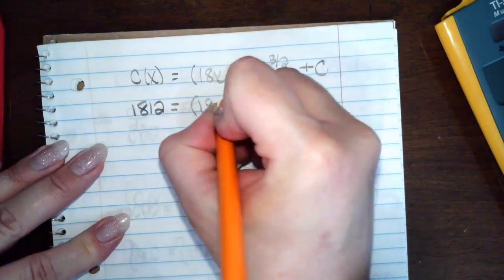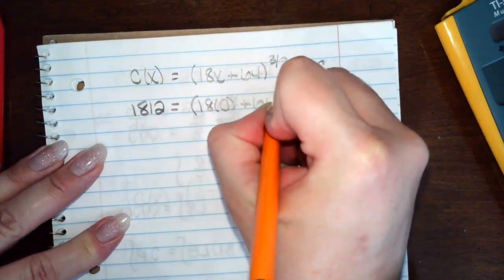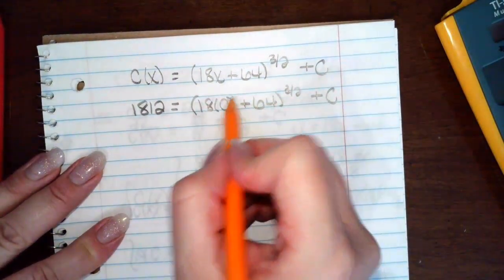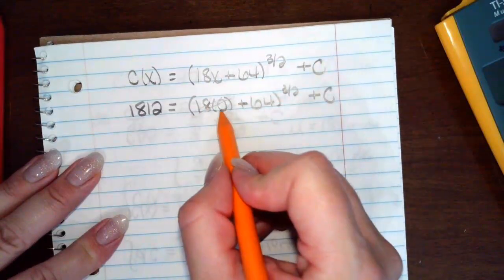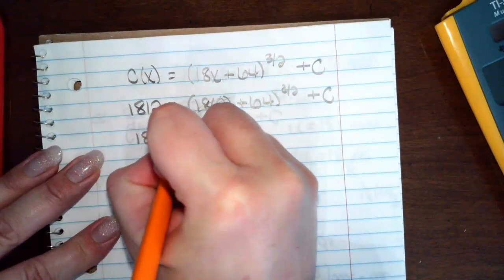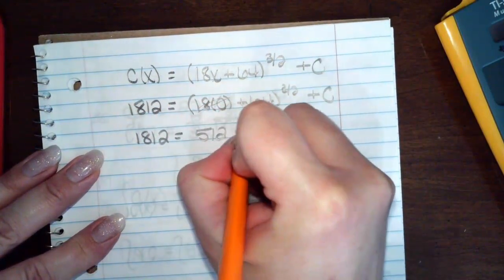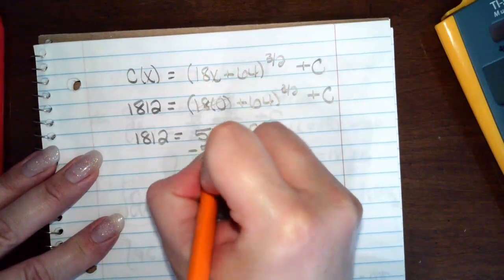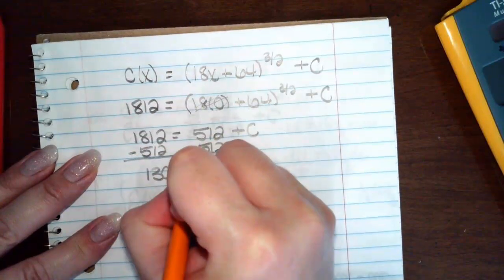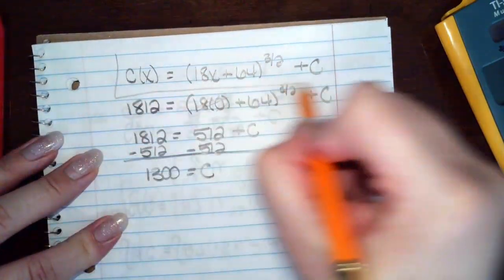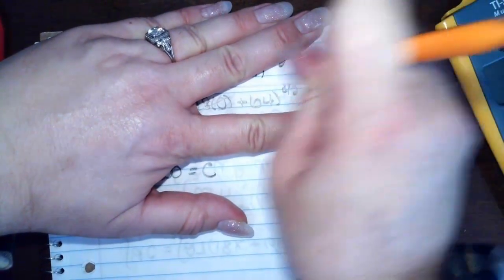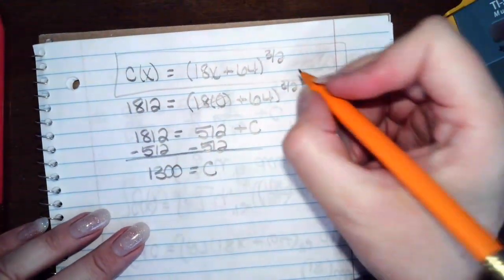So that gives me 18 times 0 plus 64 to the 3/2 power plus c. So this term is gone. 64 to the 3/2 power is 512. And subtract 512 from both sides, and we get 1300. So this is my answer. So instead of a plus C, we're going to have a plus 1,300.